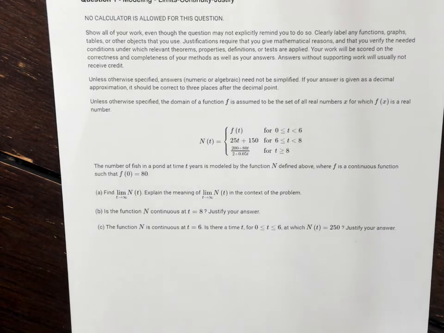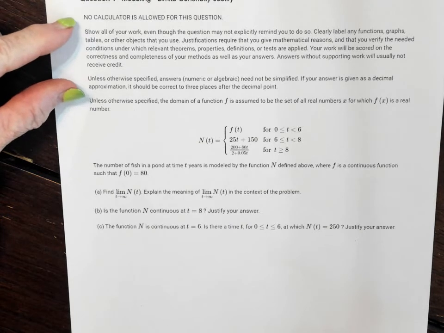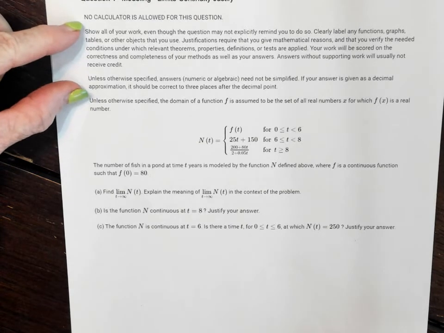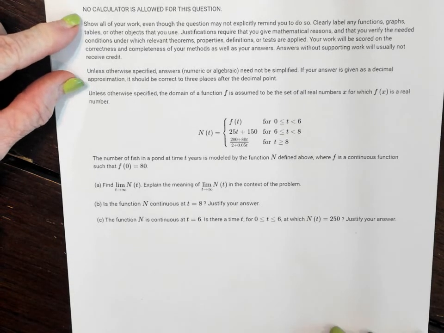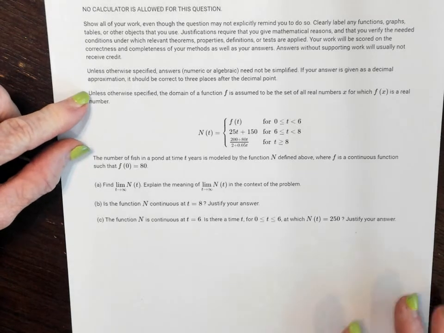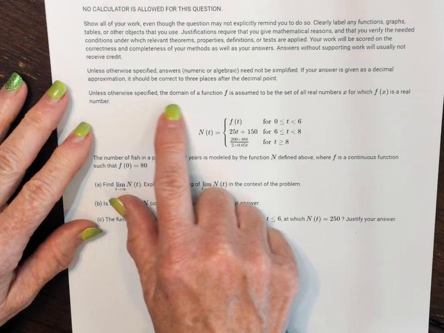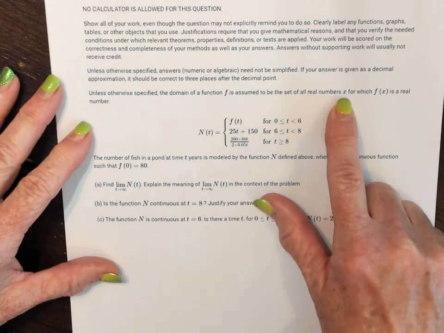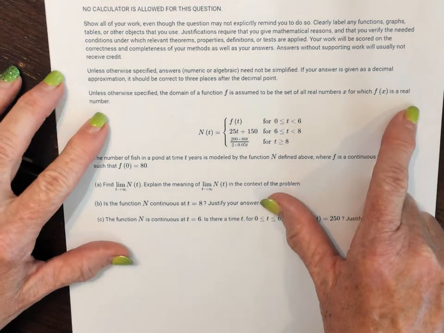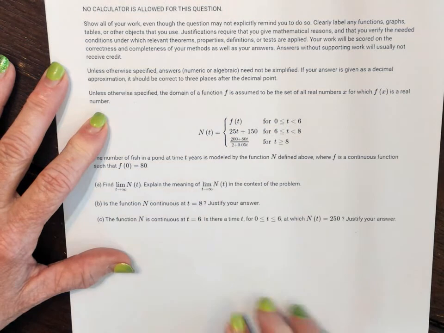Okay, hopefully you've read all of this part up here. This just defines what it is that you need to show in terms of your work. If you haven't read that, pause the video and go ahead and read it right now. We're going to start right here at this problem, which says, unless otherwise specified, the domain of the function f is assumed to be the set of real numbers x for which f of x is a real number. So domain, real numbers, answers are real numbers.